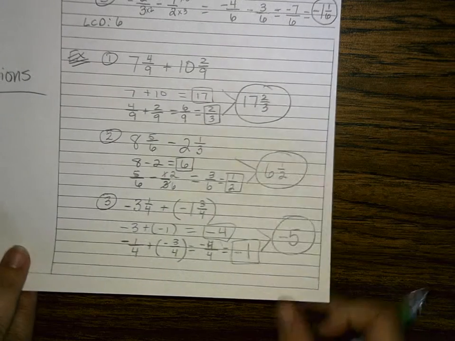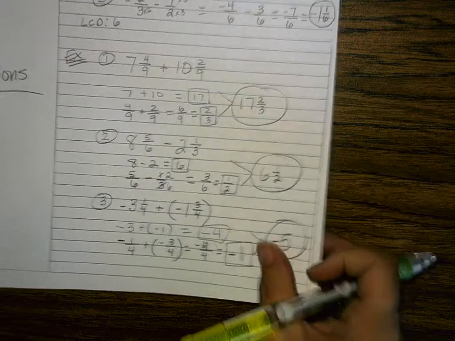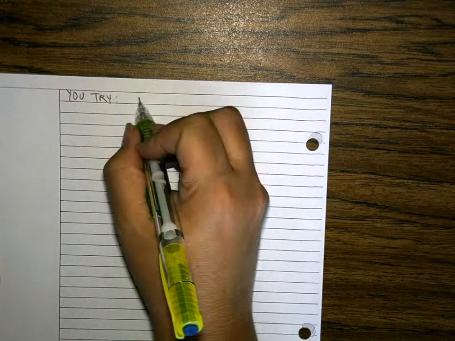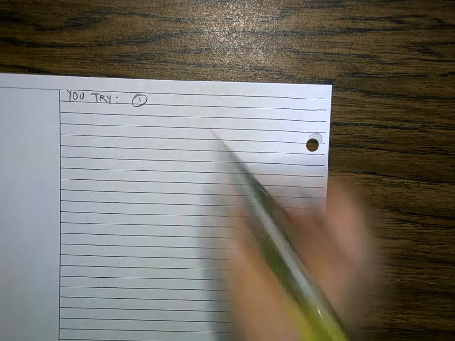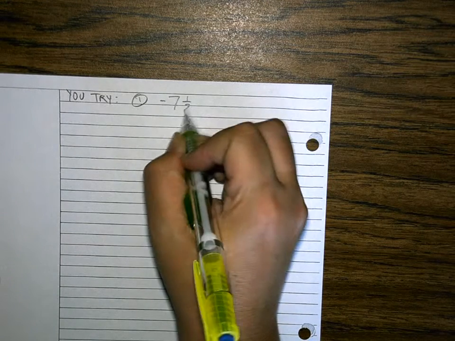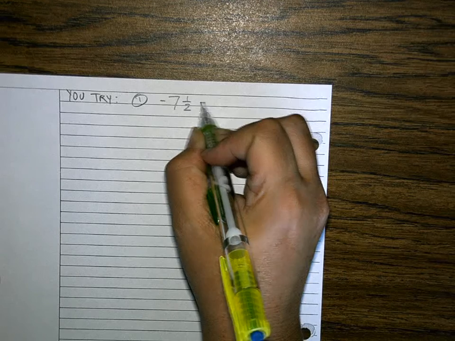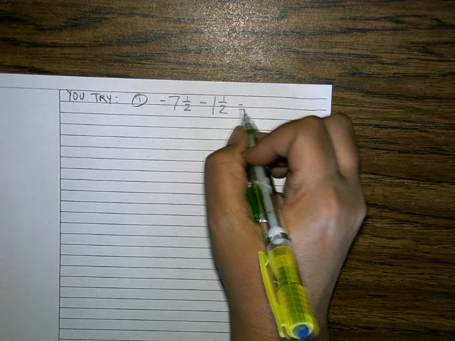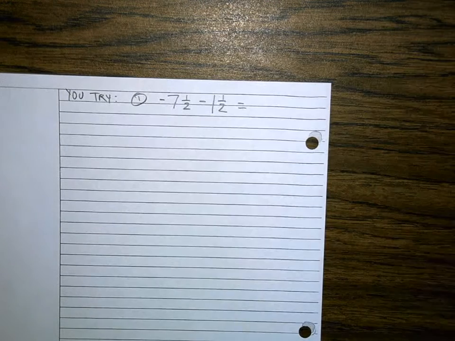Okay. So the U-tries. First U-try. And remember, don't say the answer out loud. Just raise your hand when you think you know. Okay? So I have negative 7.5 minus 1.5. Negative 7.5 minus 1.5. Some people are going to do that in their head. That's okay.